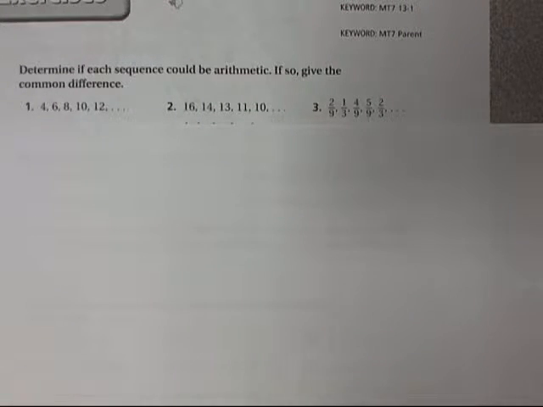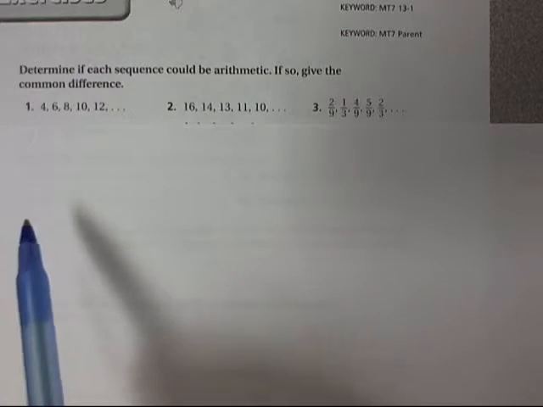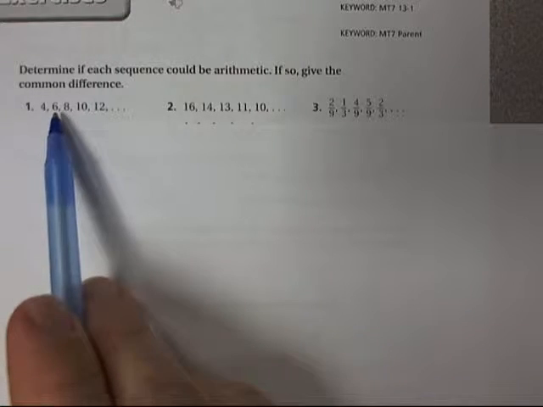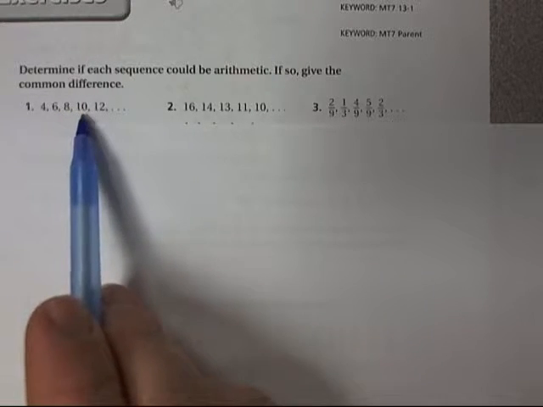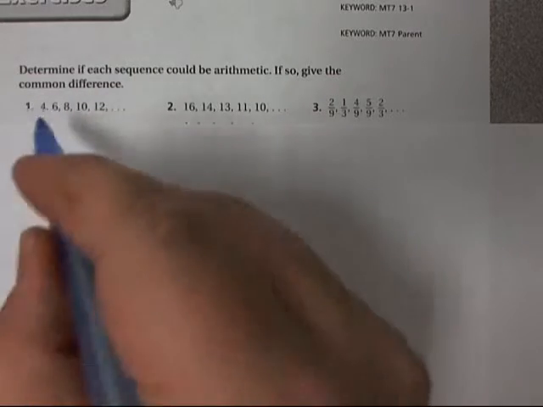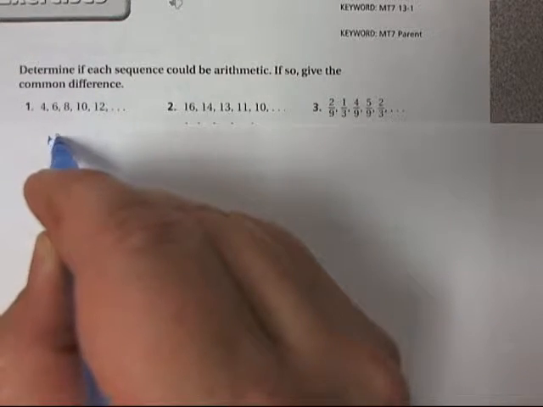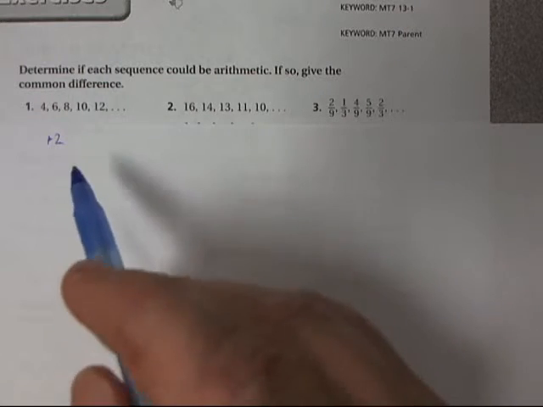Determine if each sequence could be arithmetic. If so, give the common difference. Number 1, 4, 6, 8, 10, 12. The common difference to all these numbers is plus 2.